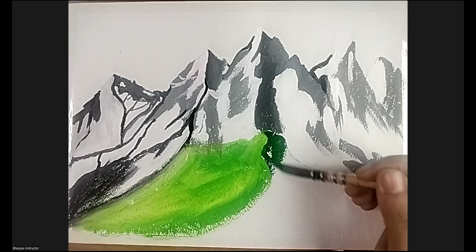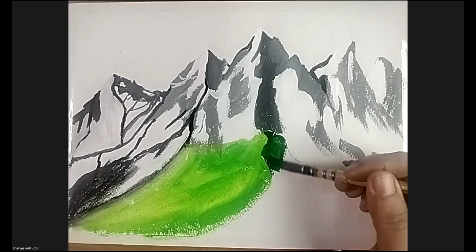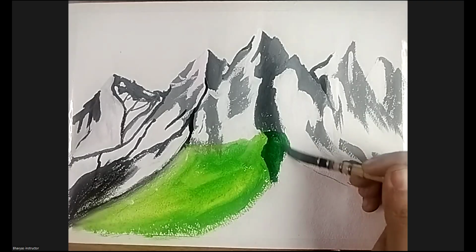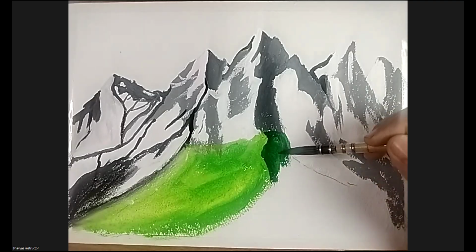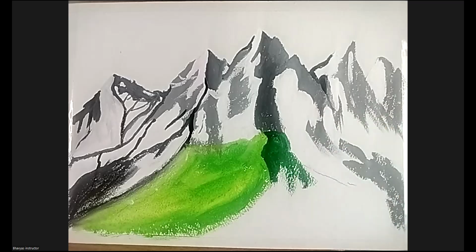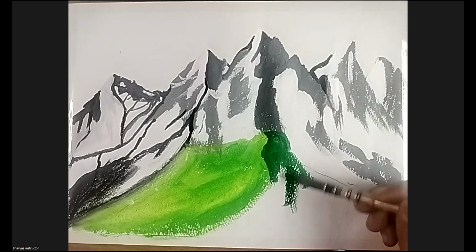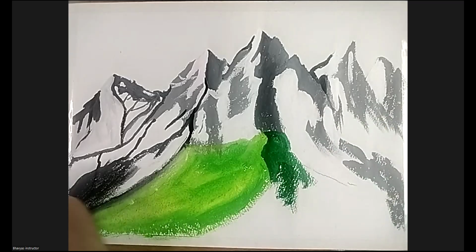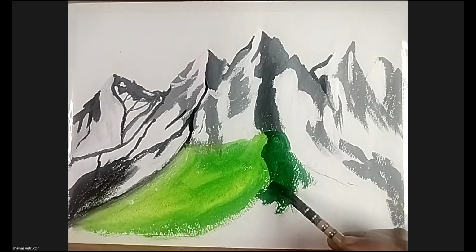Use water. I'm not taking color on the palette. I'm just adding directly from paints, and I'm adding water on the paper itself.